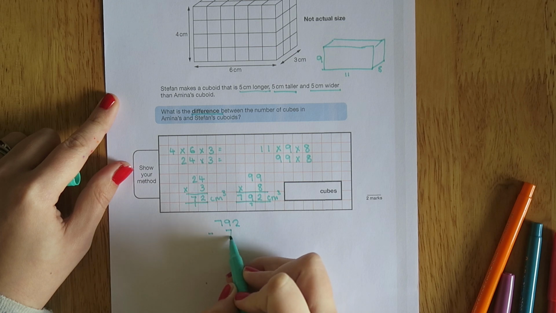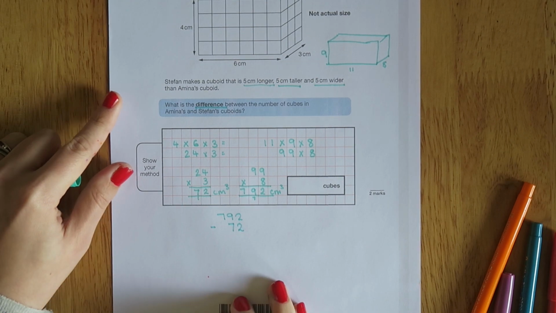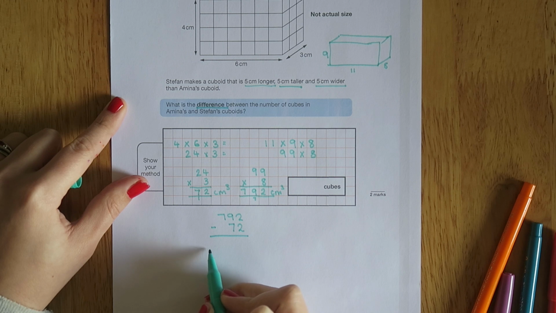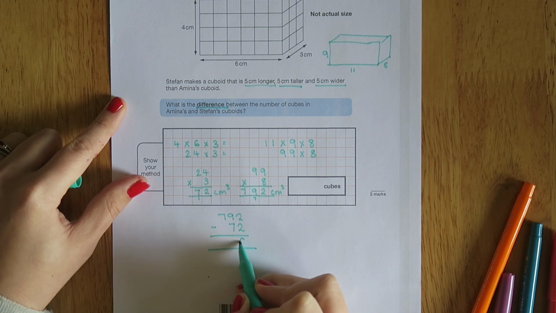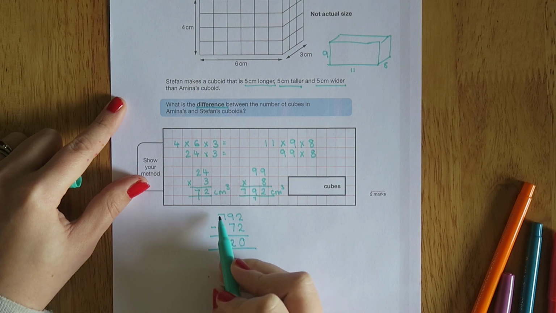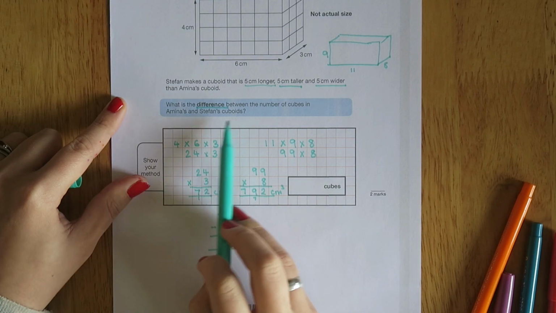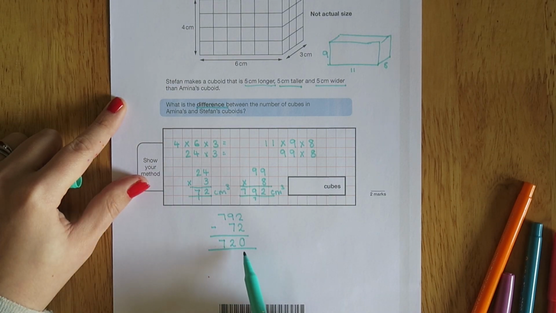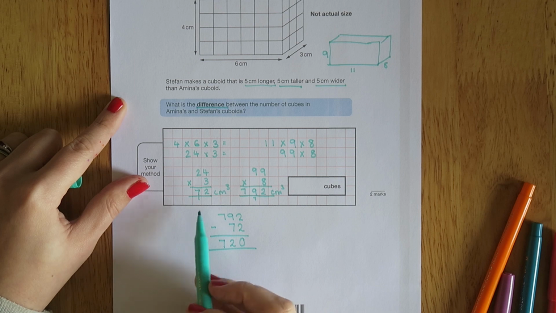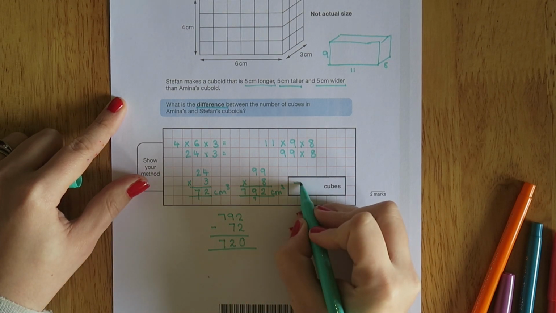Make sure your columns line up. Start with your ones. 2 minus 2 is 0. 9 minus 7 is 2. And 7 left in the hundreds column. Stefan's cuboid is 720 cubes bigger than Amina's cuboid.